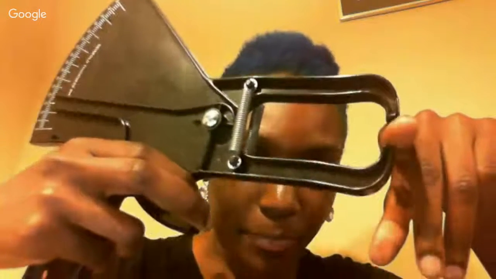You would go down to your abdominal area, open the caliper like a gun, grab the piece of skin, and it gives you a measurement in millimeters. That's how you would use this little apparatus.